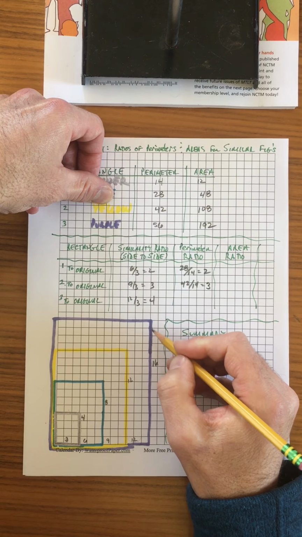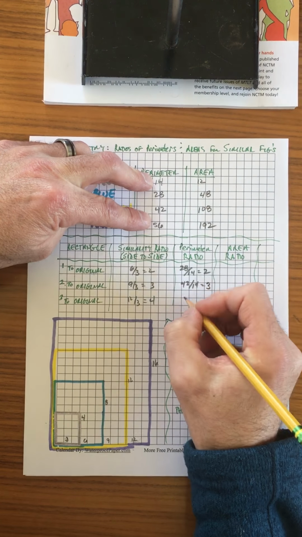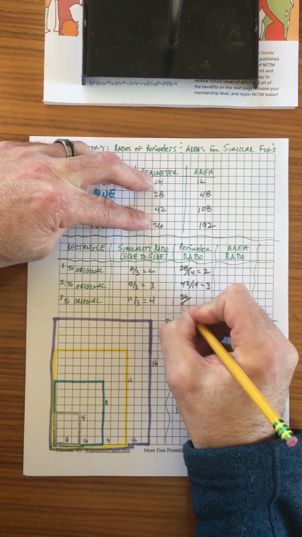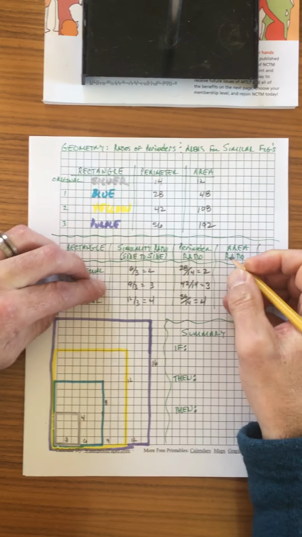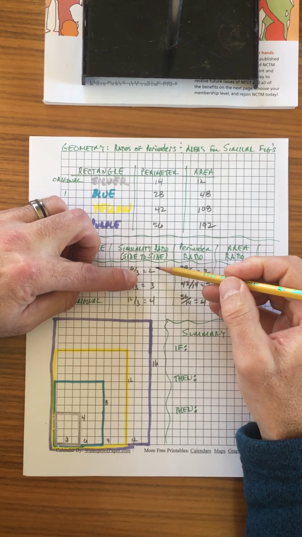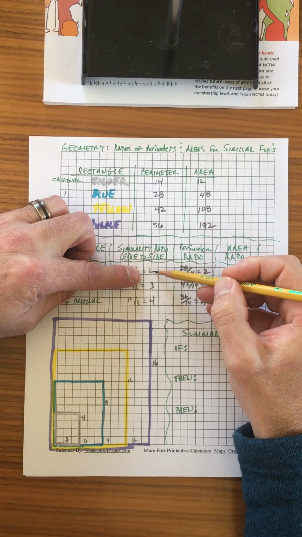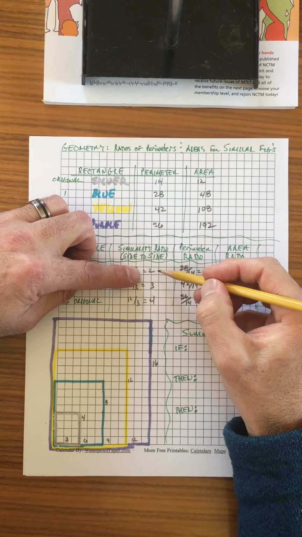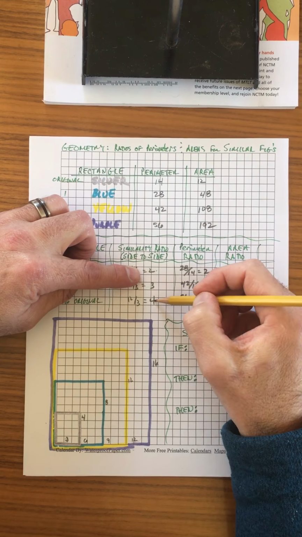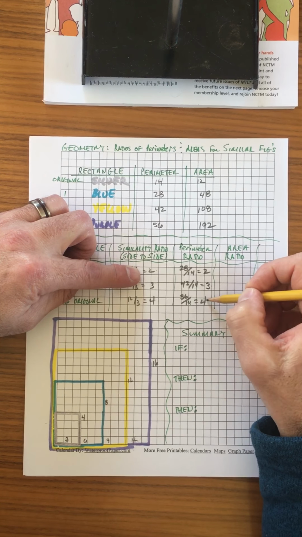And if you compare the perimeter of the purple to the original, you divide that out, you'll get 4. So what I want you to notice is that the side ratios, 2, 3, 4, are the same as the perimeter ratios, 2, 3, 4.